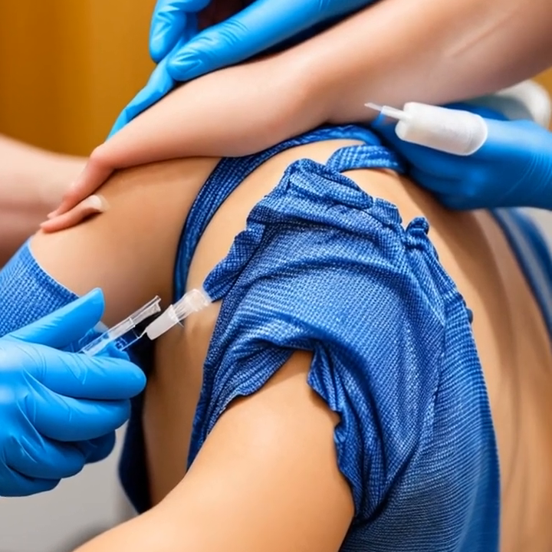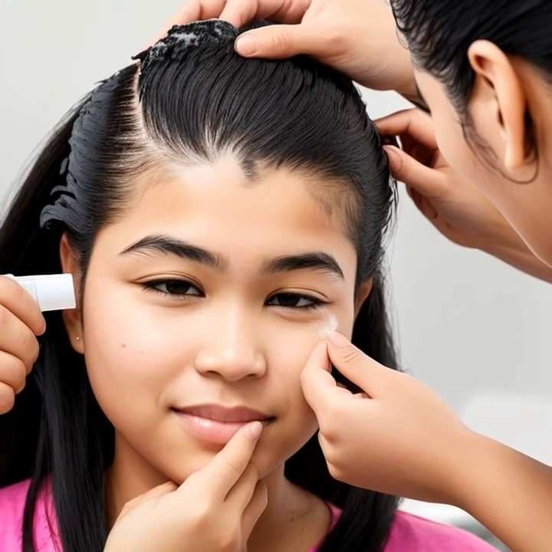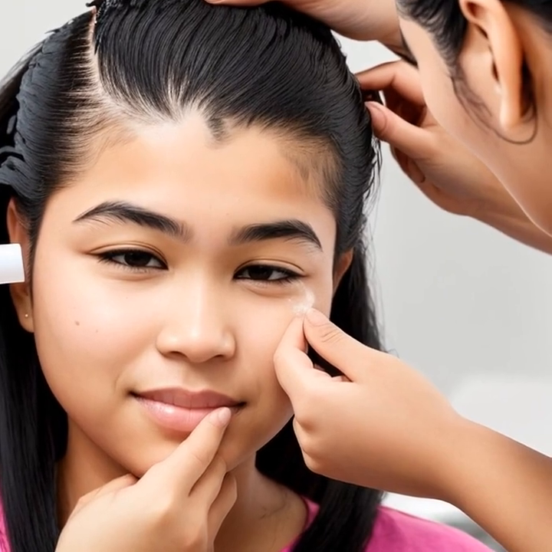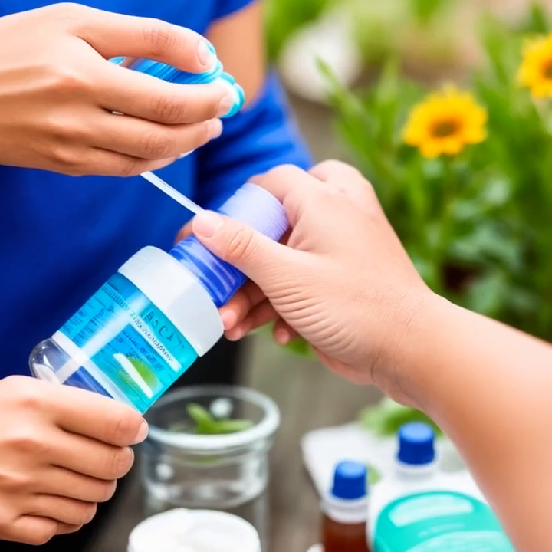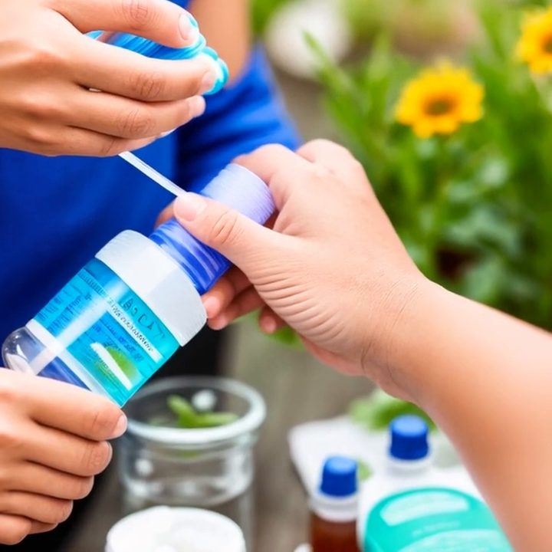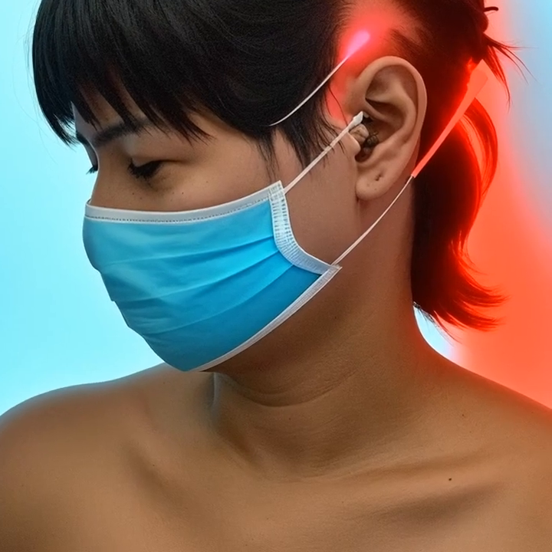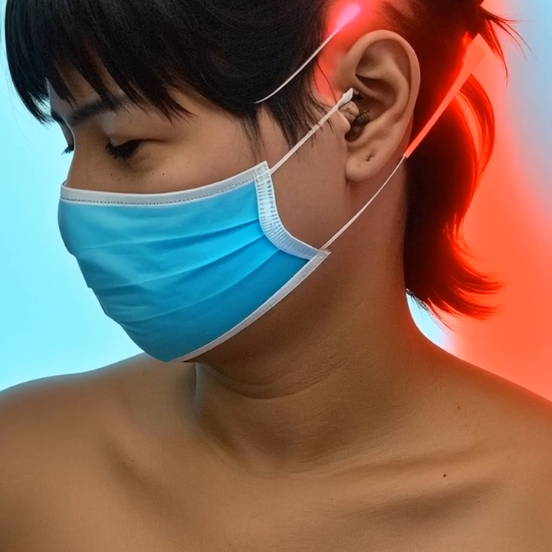In conclusion, untreated ringworm infections can lead to potential complications such as secondary bacterial infections, hair loss, and widespread infection. Recognizing the importance of early diagnosis and treatment is crucial in managing ringworm effectively and maintaining the overall health of your skin.